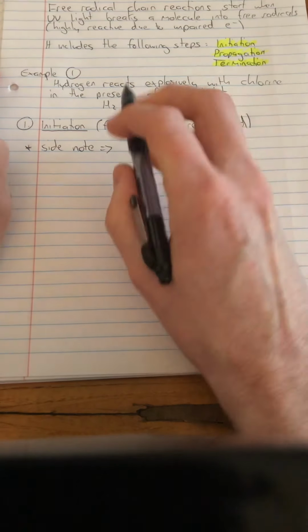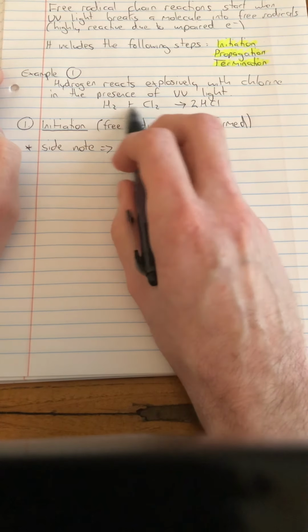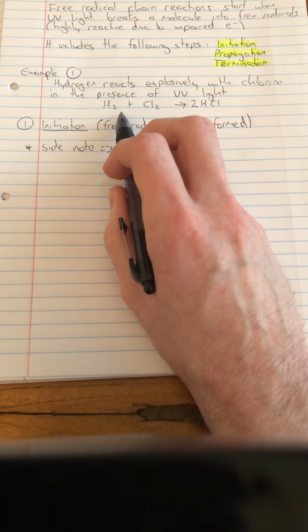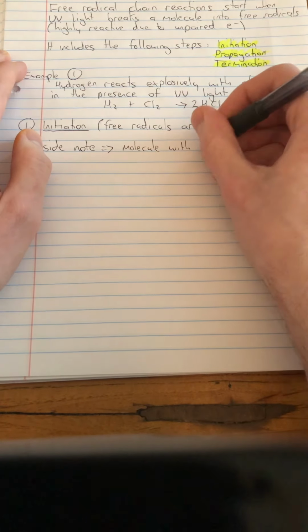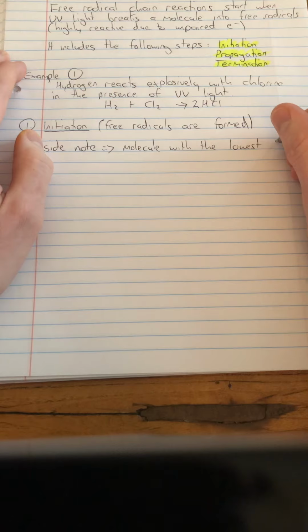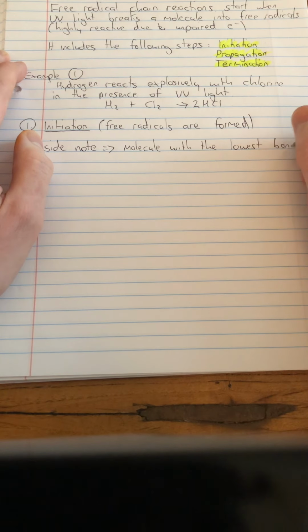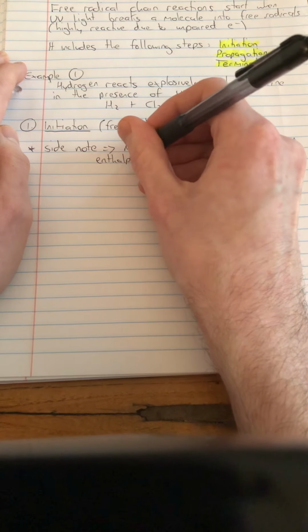Okay, so we're going to look at these two molecules here. We need to know which one is going to form the free radicals first. You should already know this because we've done it before, but the molecule with the lowest bond enthalpy breaks first.